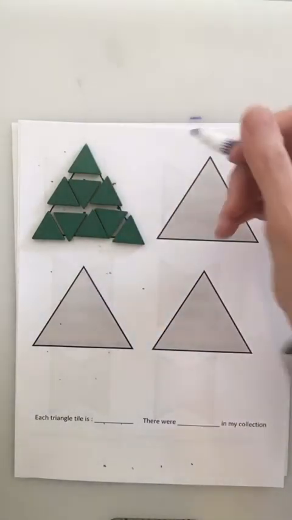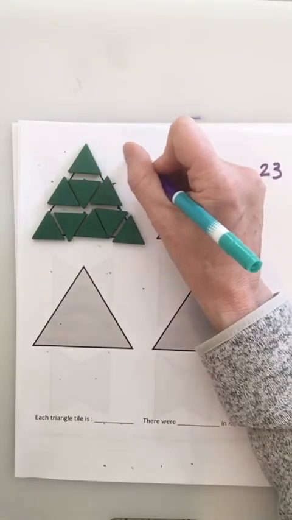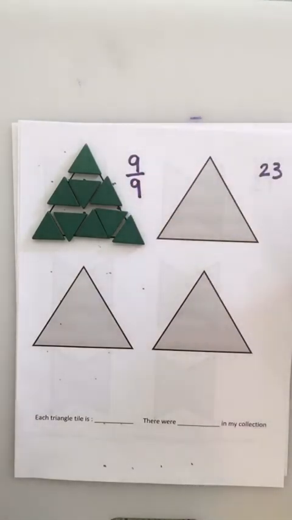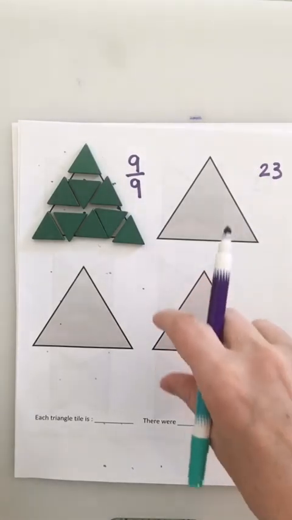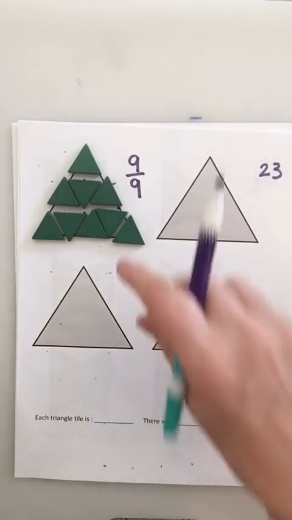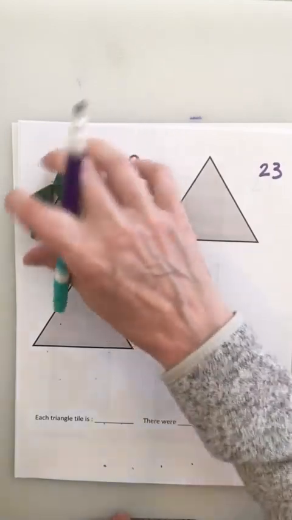So 1 whole equals 9 ninths. And your job here is going to be to draw 9 triangles in each one. Now, if that's too much because it's just hard to visualize where to go, I drew myself little dots so that I could follow.